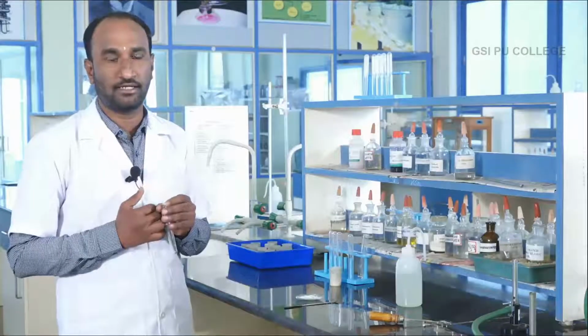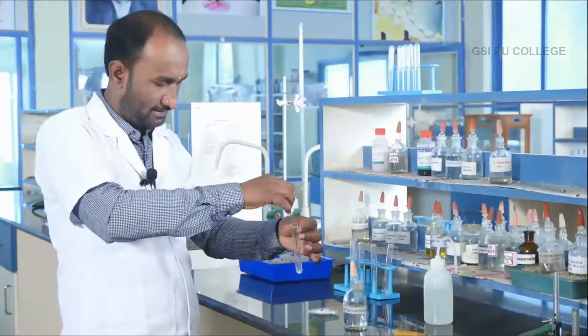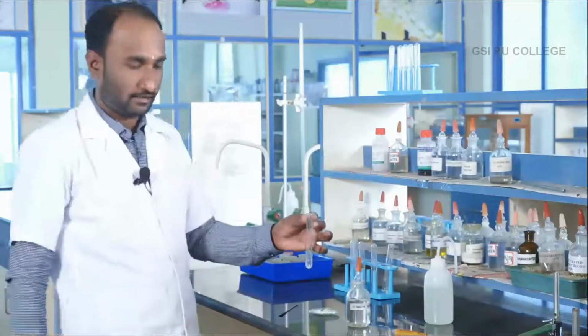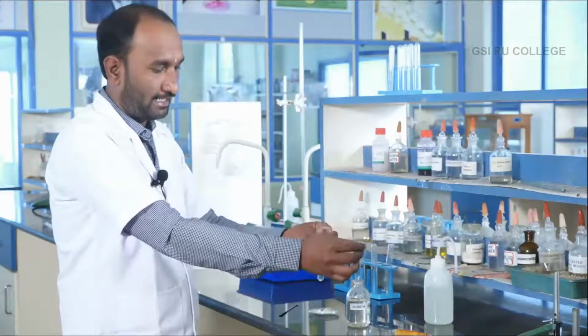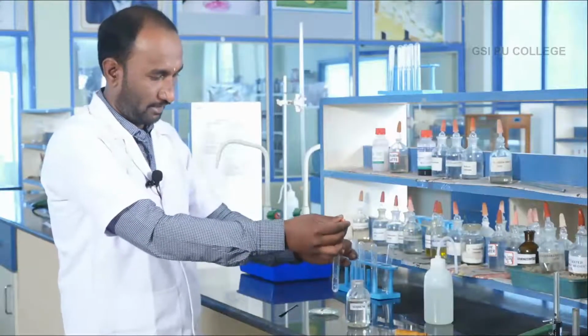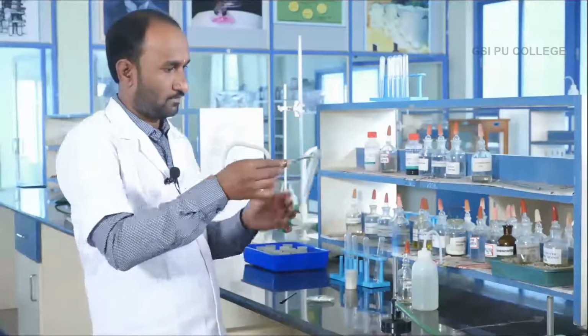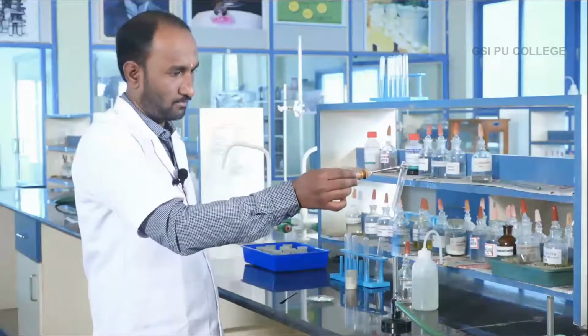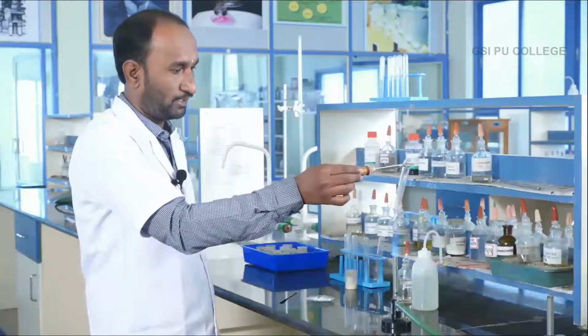Take the salt in the zero group analysis. Add sodium hydroxide, carefully, NaOH solution, and just heat the solution with the help of a test tube holder.